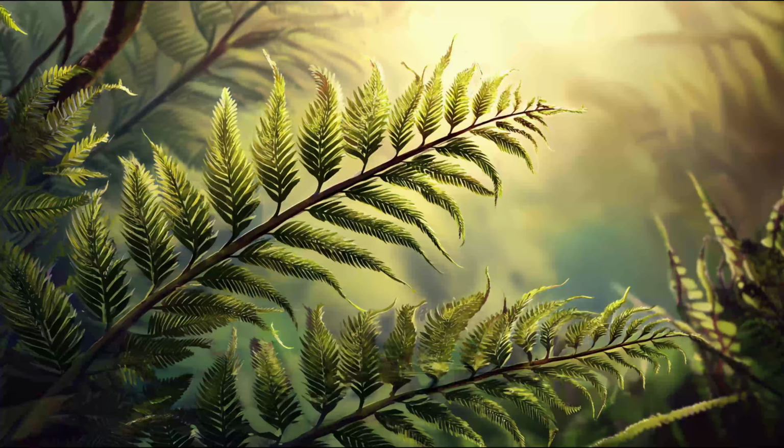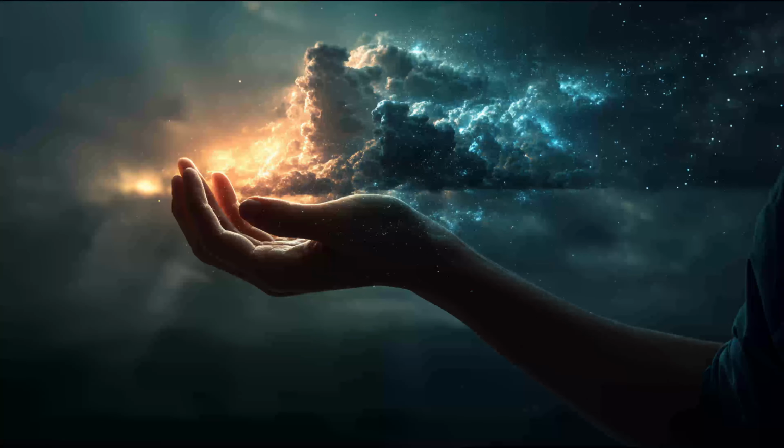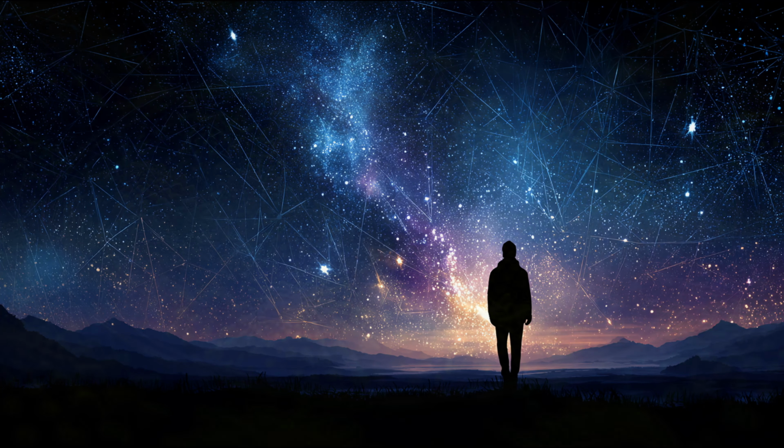Next time you're outside, take a look at a fern. Look at the way each little frond is a tiny copy of the whole branch. Or look at the clouds, or your own hand. You're a walking, breathing, thinking fractal. You're a finite being containing an infinite amount of complexity. And if that doesn't make you feel a little bit more connected to the universe, I don't know what will.